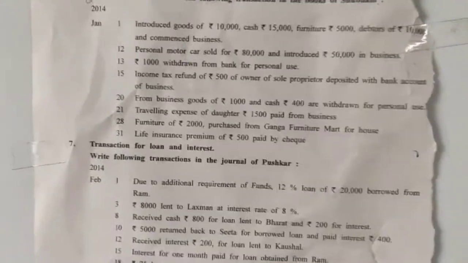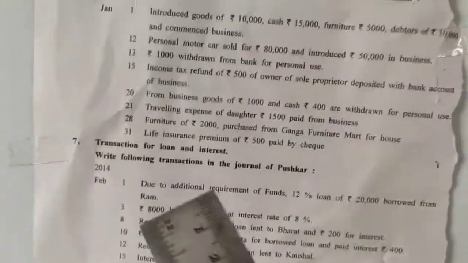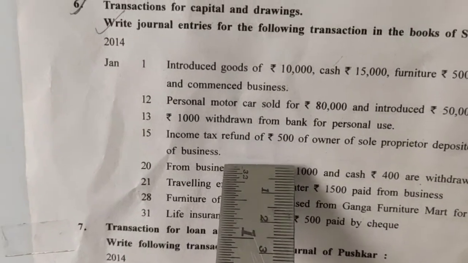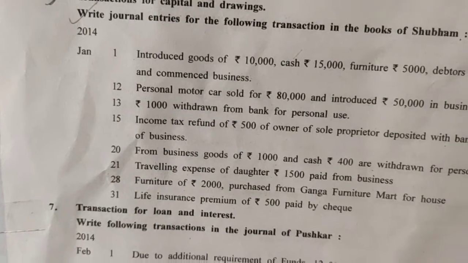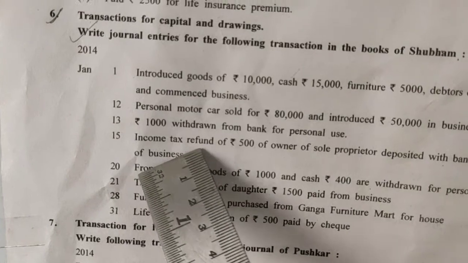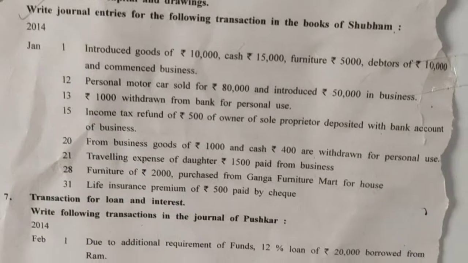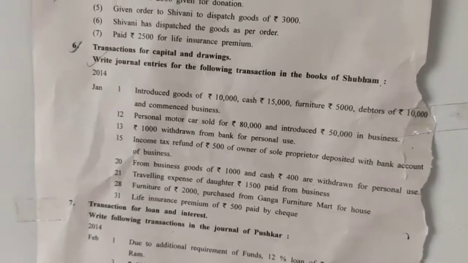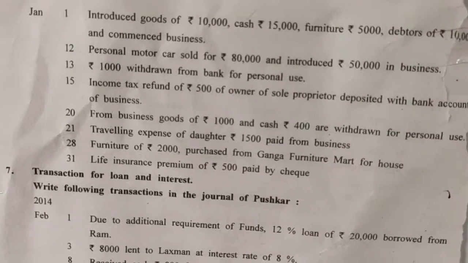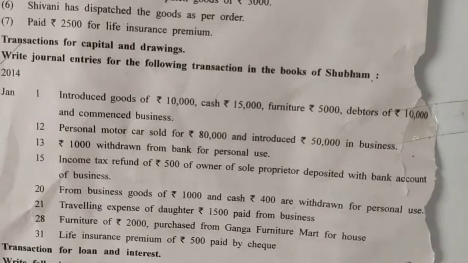Now, but here one thing to keep in mind, the most important thing in this transaction is what? Income tax refund. Refund means what? When it comes back to you. So income tax, sometimes if you have paid more income tax, we get some amount back, whichever is the excess amount, right? Now if income tax is a personal expense, income tax refund should be considered as personal income, right?